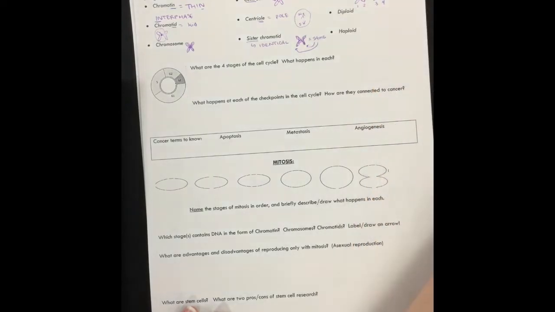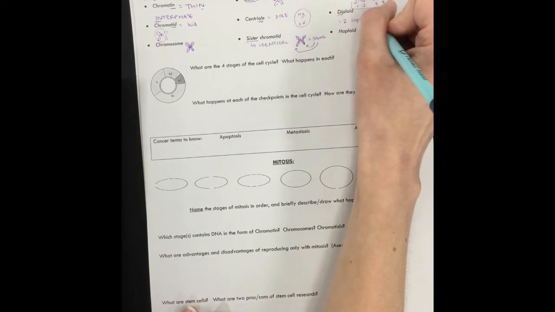The next word on our list is tetrad. This is 4 complete copies, 4 chromatids, 2 from mom, 2 from dad. This is present during meiosis 1.